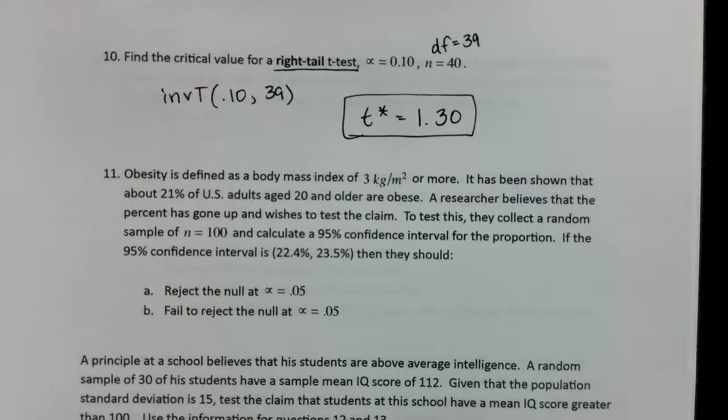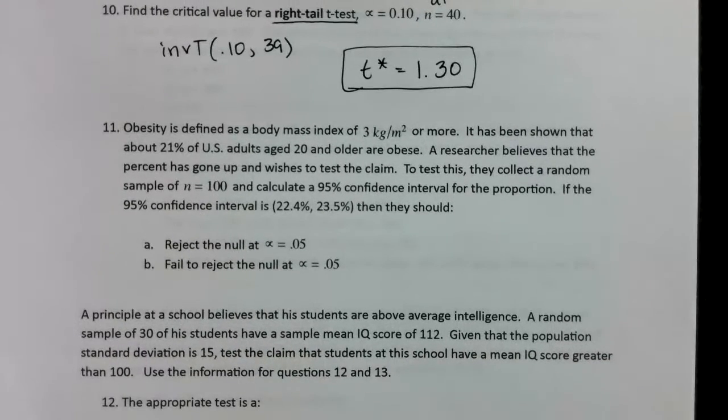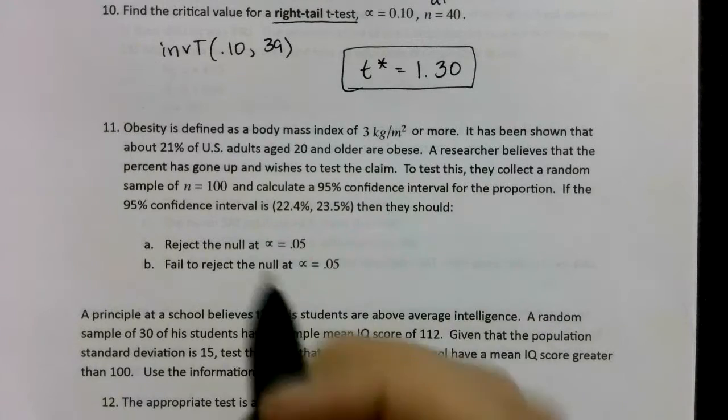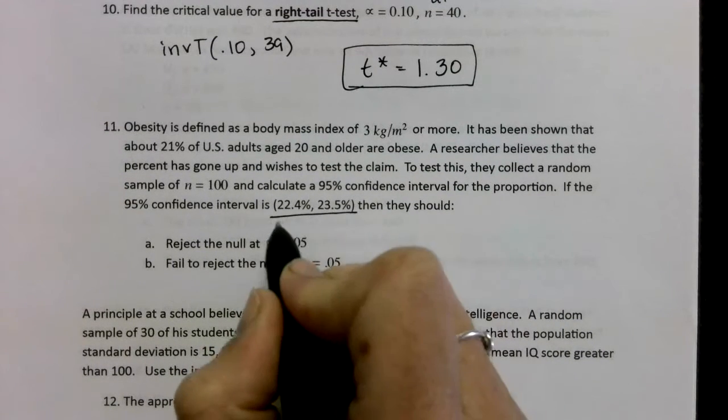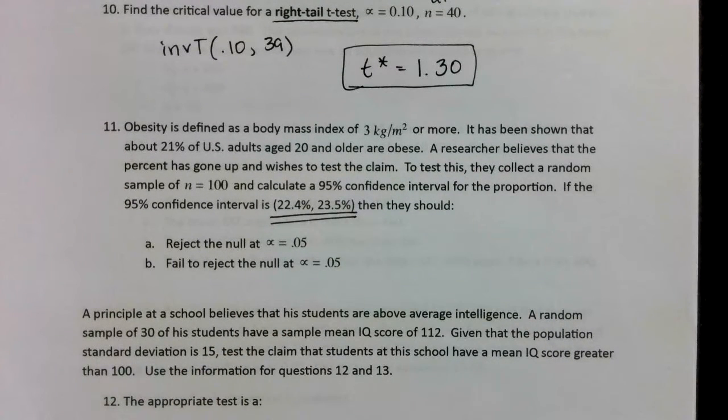Okay, number 11. Obesity is defined as a BMI of 30 kilograms per meter squared or more. It has been shown that 21% of U.S. adults age 20 and older are obese. A researcher believes that the percentage has gone up and wishes to test the claim. They have a sample of 100 and they calculated a 95% confidence interval. And here is our confidence interval.